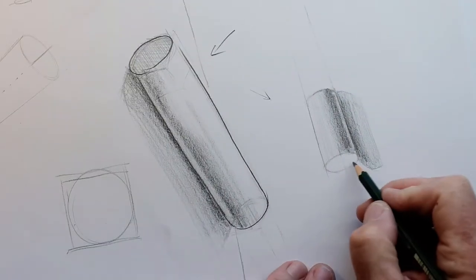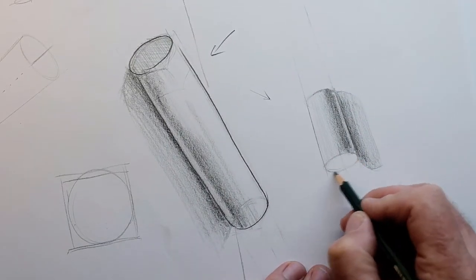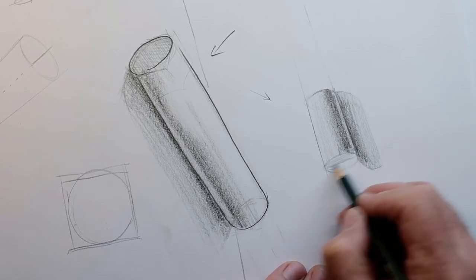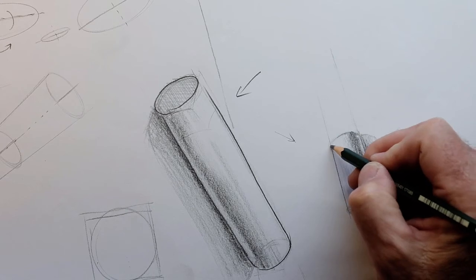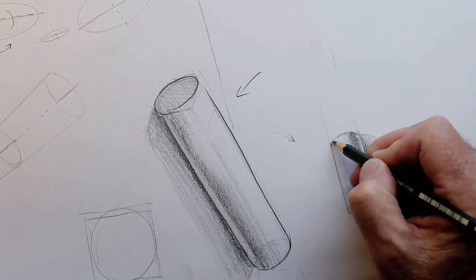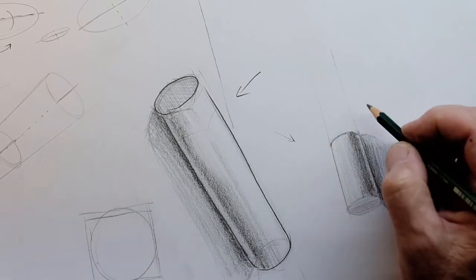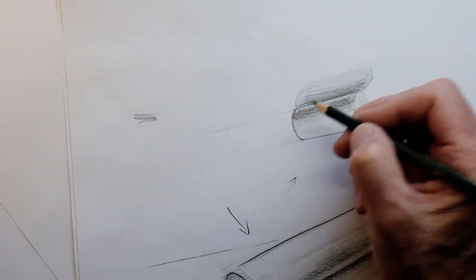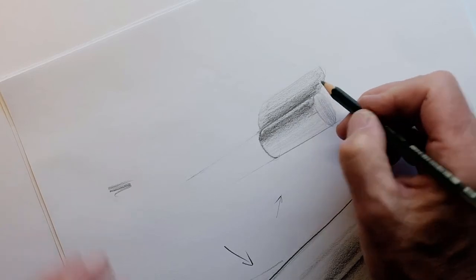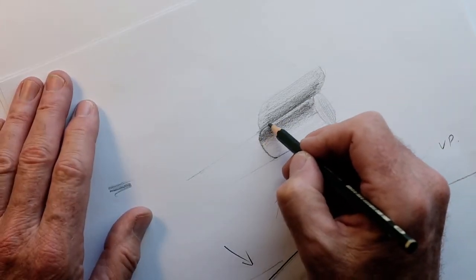Can you see how that's taking shape? Just make this flat. And then now, by the way, an ellipse doesn't have any pointy bits, so when you're joining an ellipse to a straight line, it's got to be a lovely gradual curve, not a point. So they never come to a point.